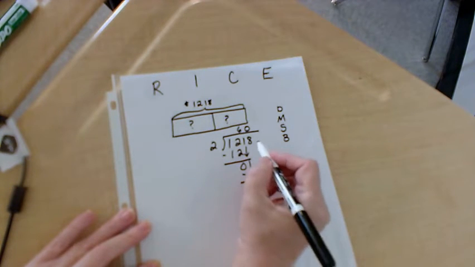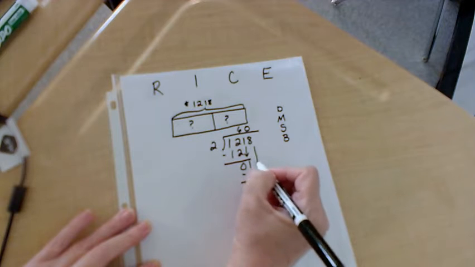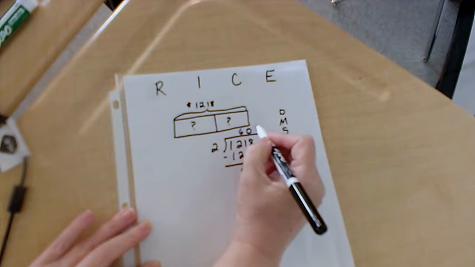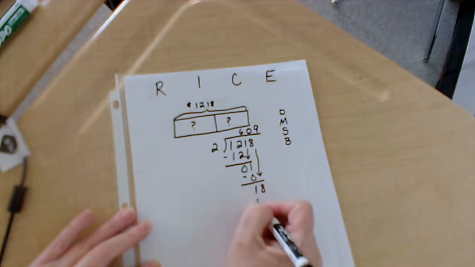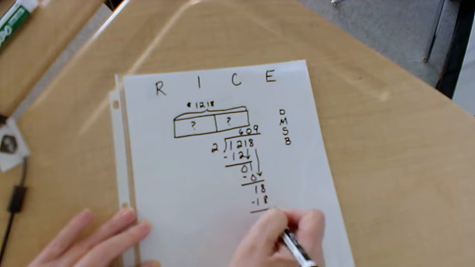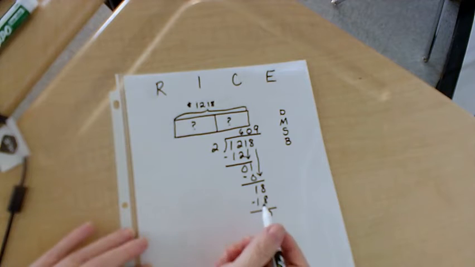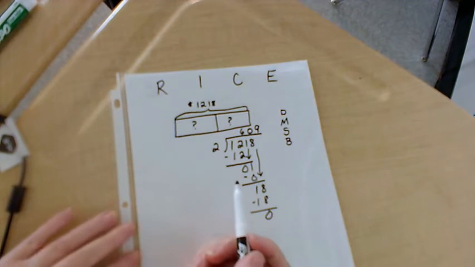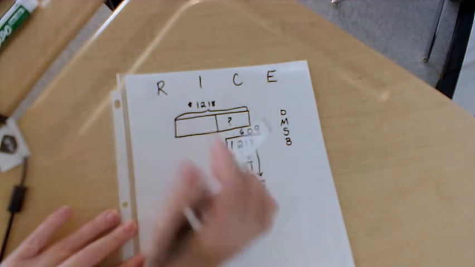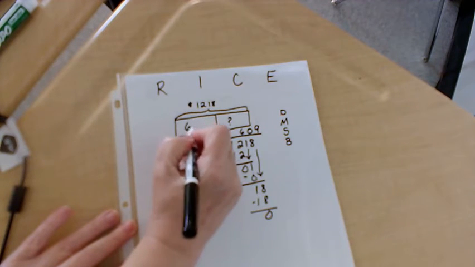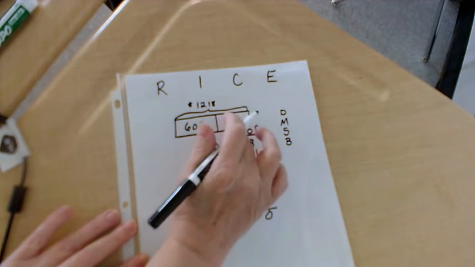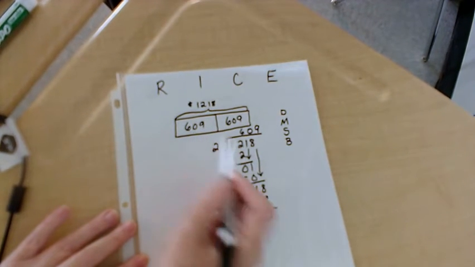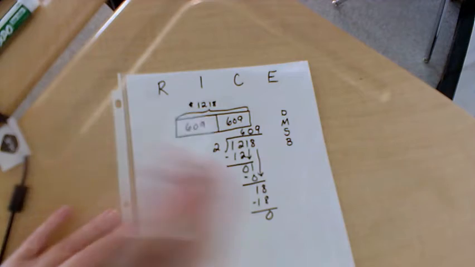Okay, and now we're going to bring down our 8. 2 will go into 18 9 times. 9 times 2 is 18. Subtract, we have 0 left over. So for the first part of our problem, we figured out each half, 609 here, and 609 here. Ava has $609. She needs $609 more dollars.